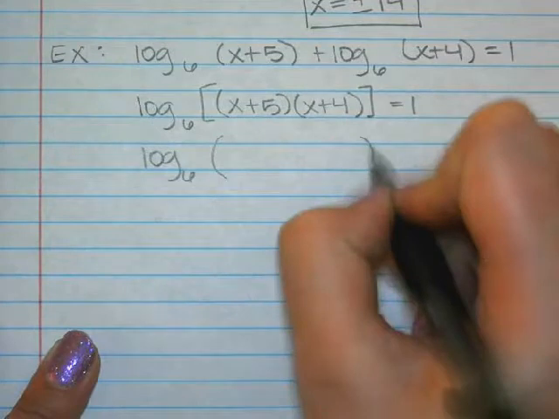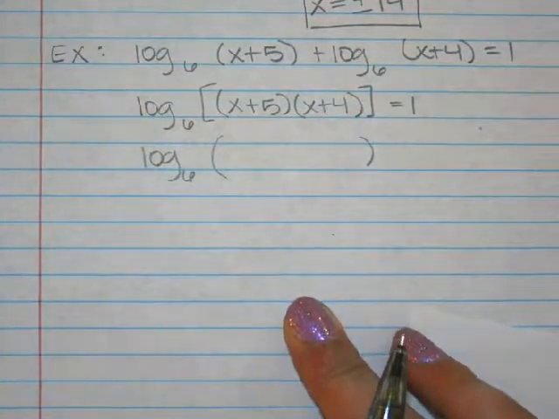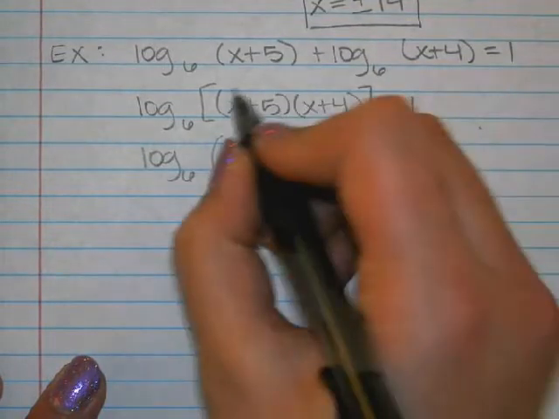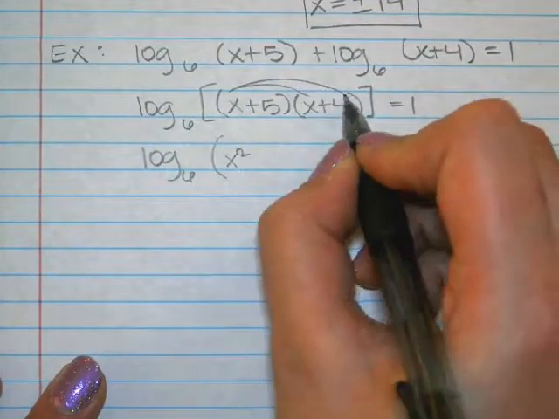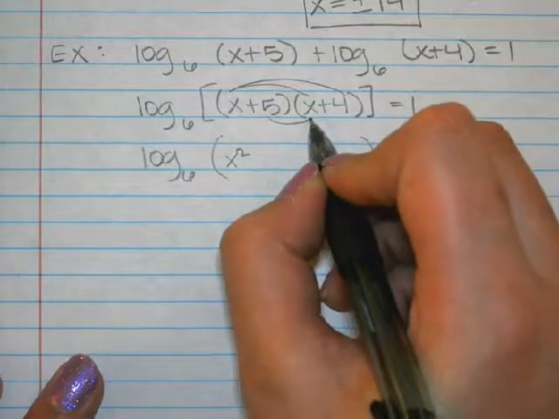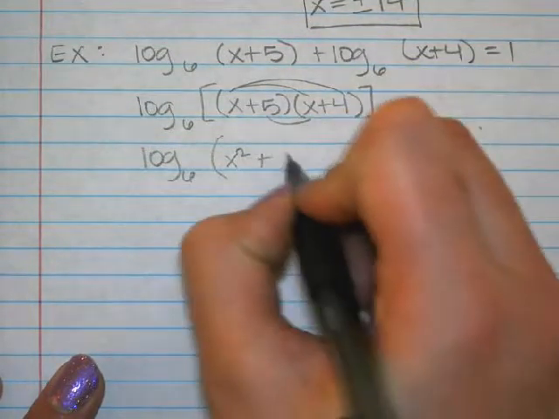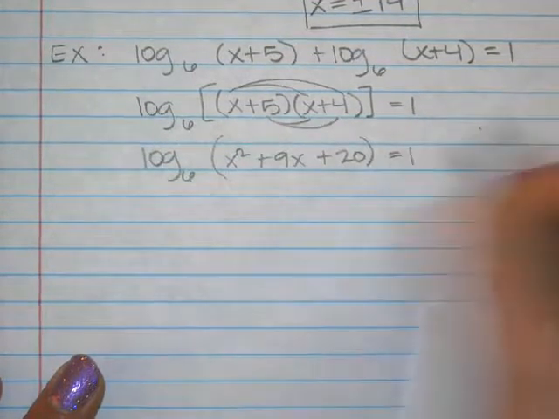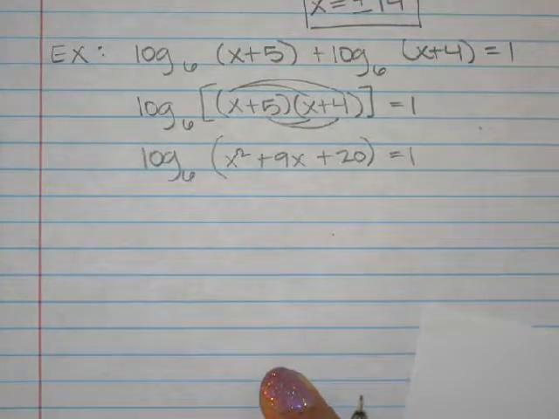Okay, so when I FOIL that, x squared plus 4x plus 5x. So 4x and 5x is 9x plus 20 equals 1. Okay, so we have two options for getting rid of the log.